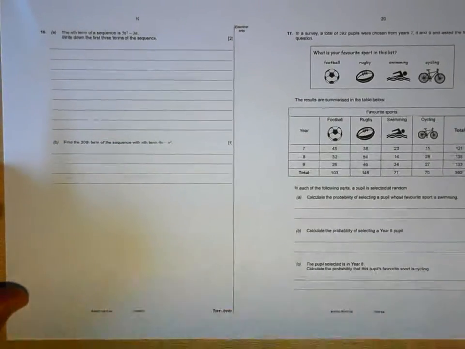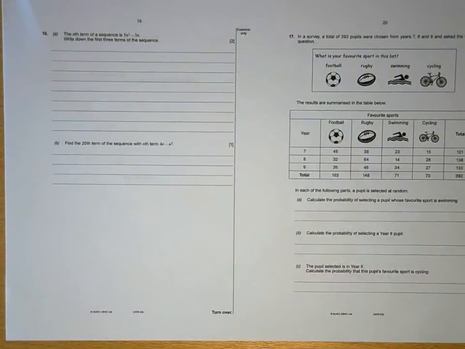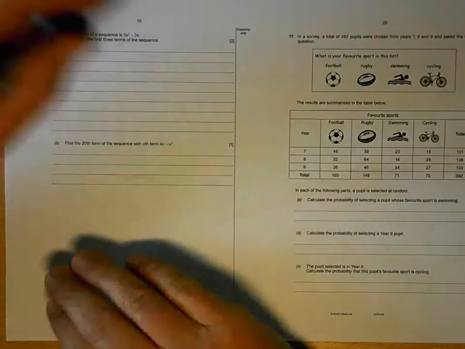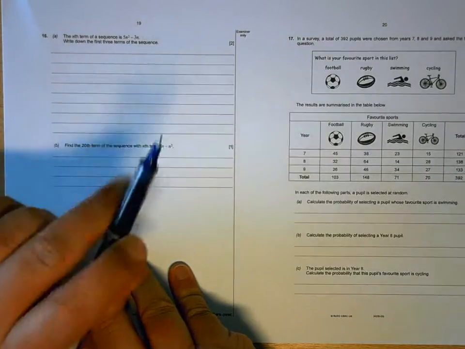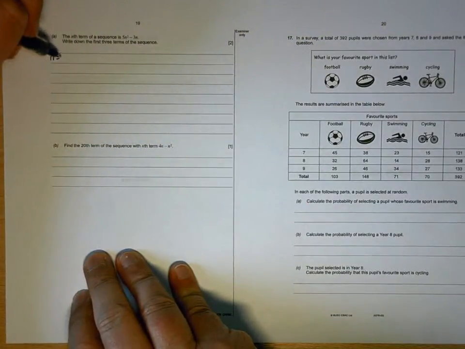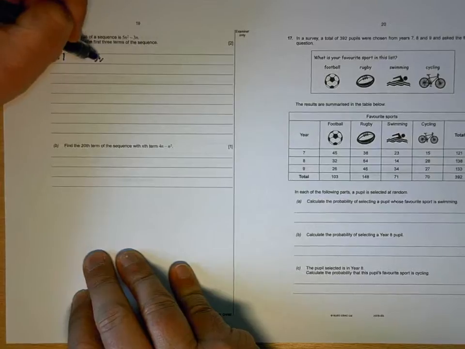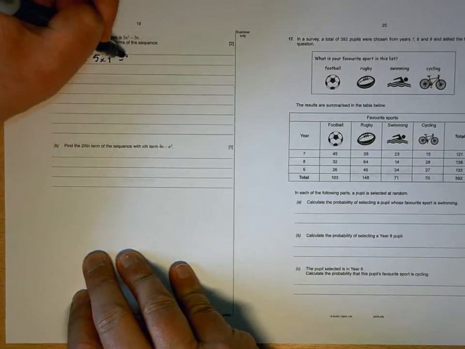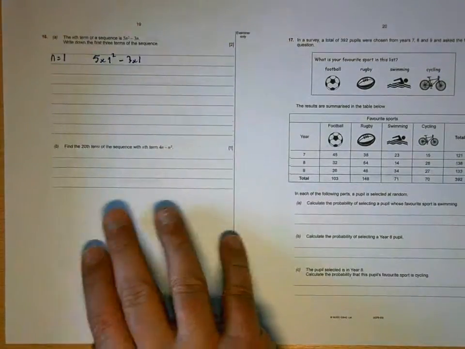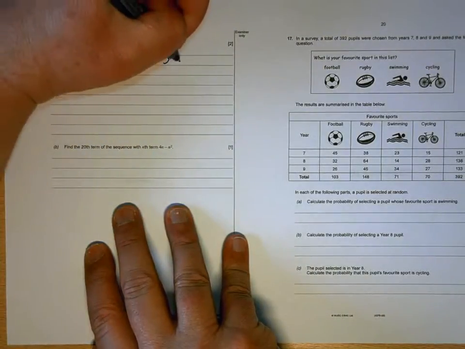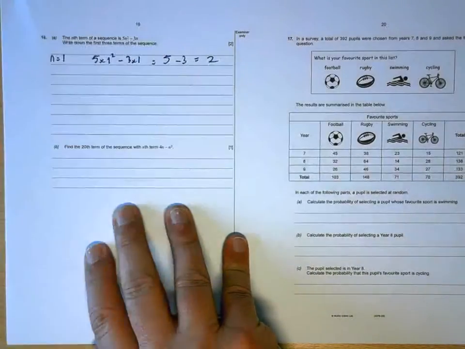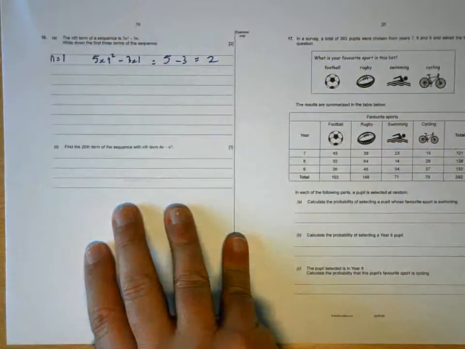Okay, number 16. The nth term of a sequence is 5n squared minus 3n. Write down the first 3 terms of the sequence. So to get the sequence, the first term is going to be n equals 1. So that's going to be 5 times 1 squared, take away 3 times 1. 1 squared is 1, 5 times 1, take away 3 is 2. So the first term is 2.